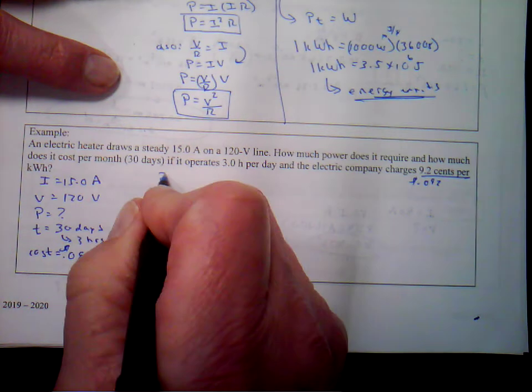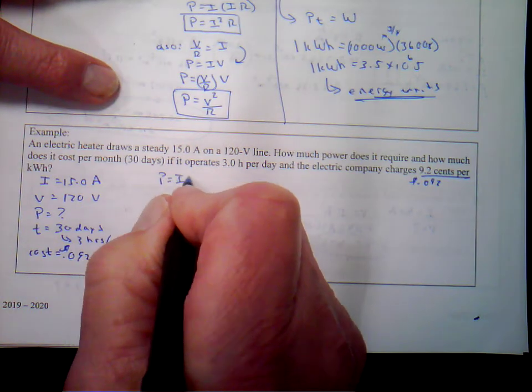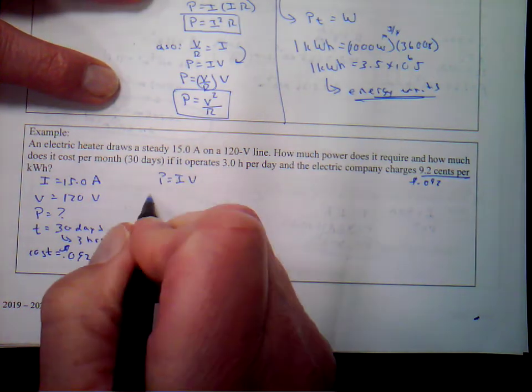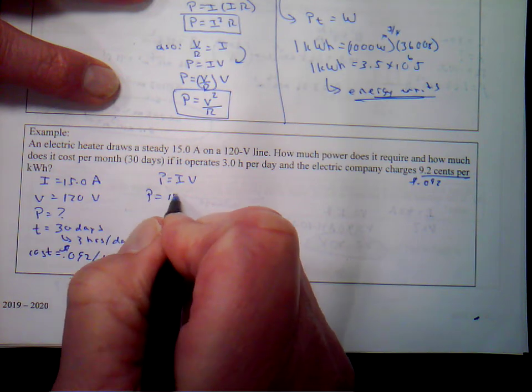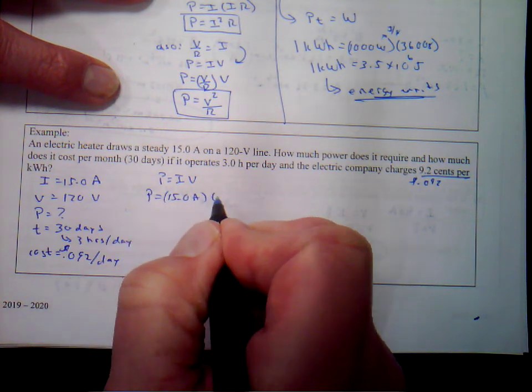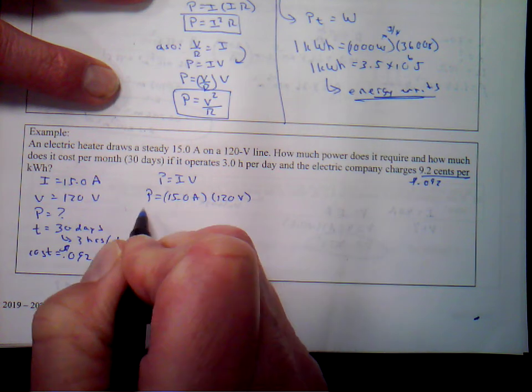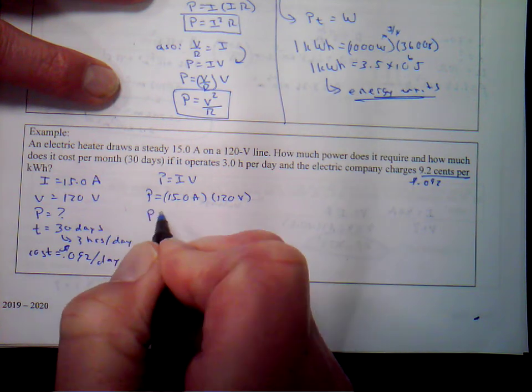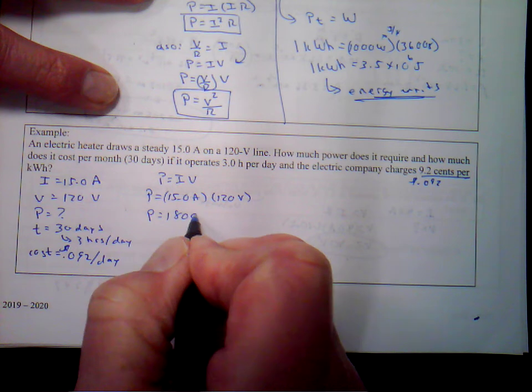So we can get the power is equal to current times voltage, because we know the current and voltage. So this power is 15.0 amps times a voltage of 120 volts. That power is 1,800 watts.